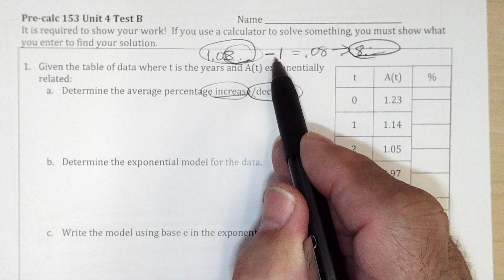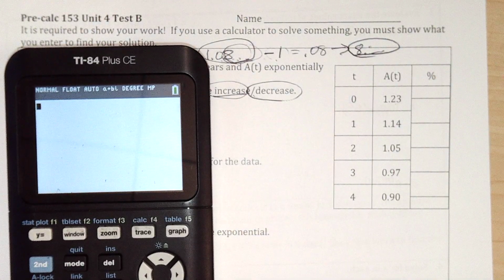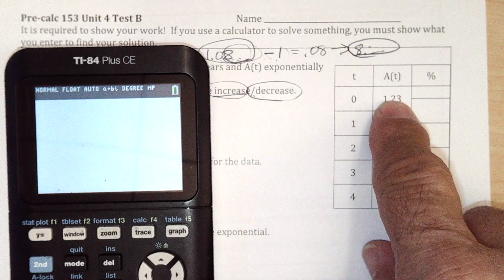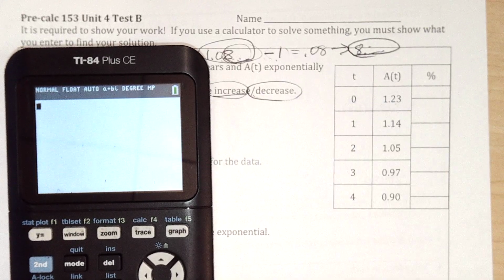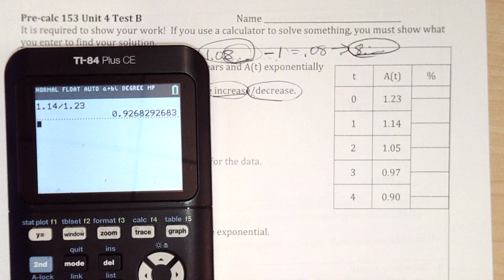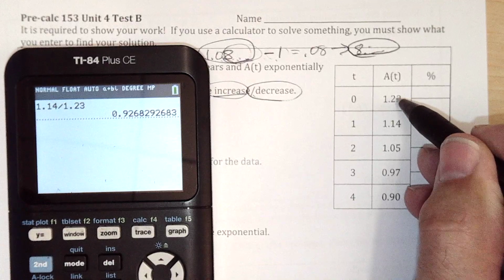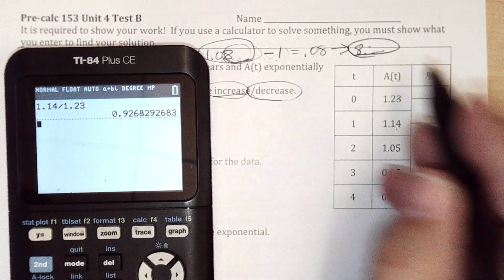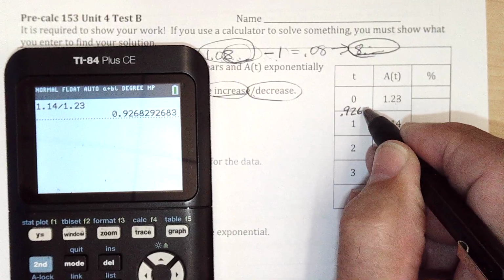A lot of you on this test didn't take the one away, and it looks a little different on this. So when you have a decrease, we're still going to do exactly what we did before. The next one divided by the one before. So 1.14 divided by 1.23. And so we'd have to multiply this by 0.9268 to get this. 0.9268. I'm going to write that down there.